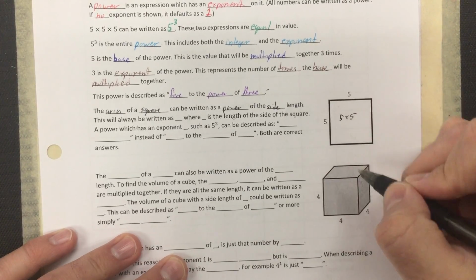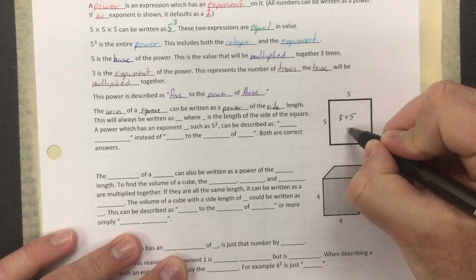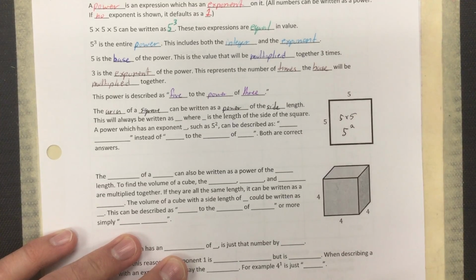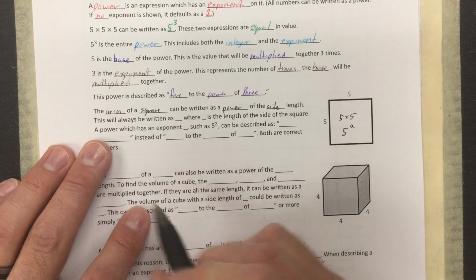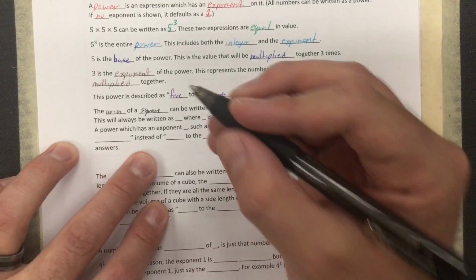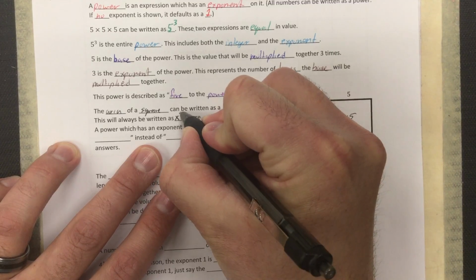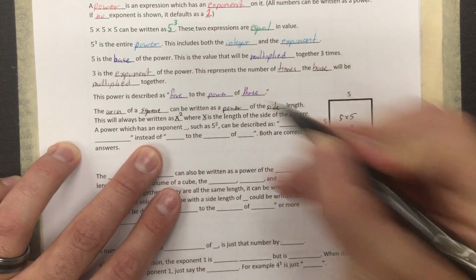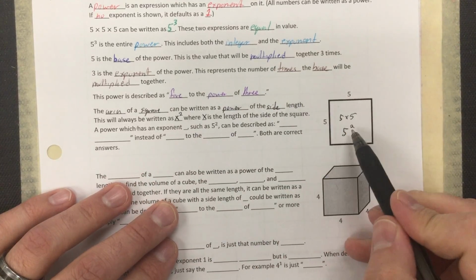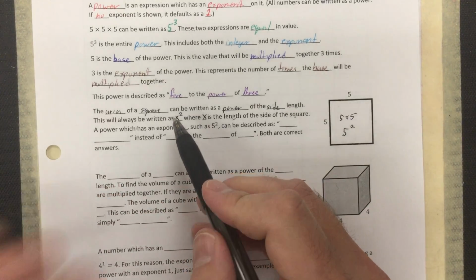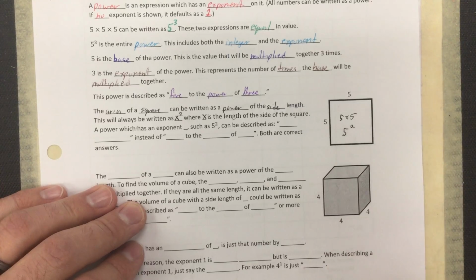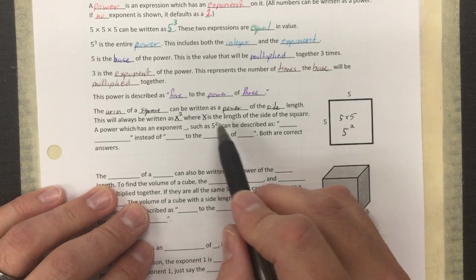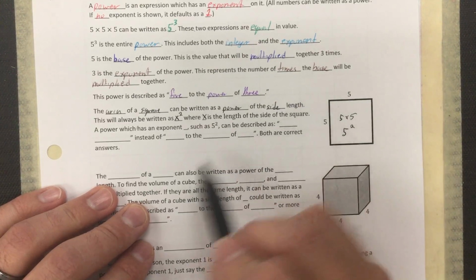That would be how we find the area of that. Or because of the same number, we could write it as 5 to the power of 2. This will always be written as x squared, where x is the length of the side. So here, 5 squared. x is just a variable. We'll talk about variables more in the future as well. But it's just the length of the side squared, or to the power of 2. So x is the side length of the square.